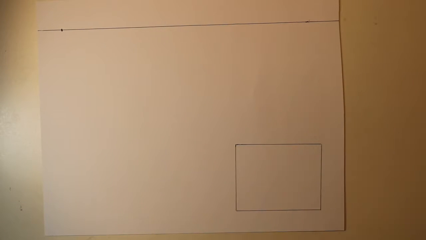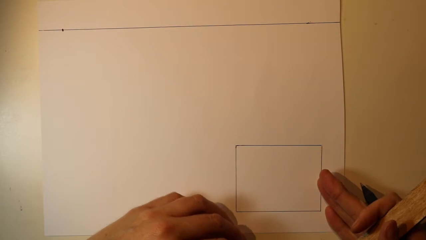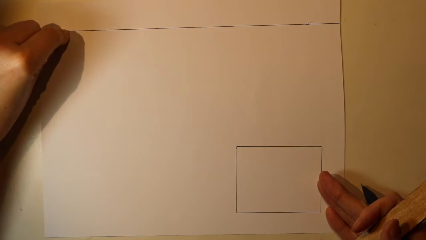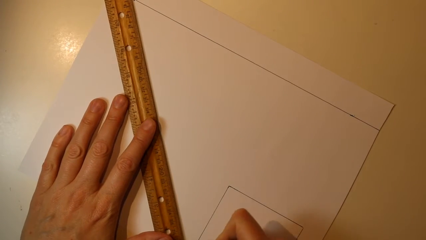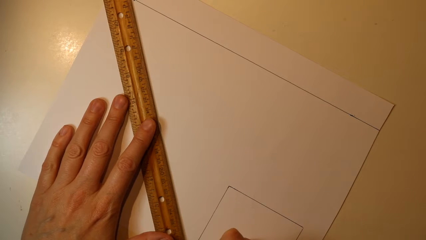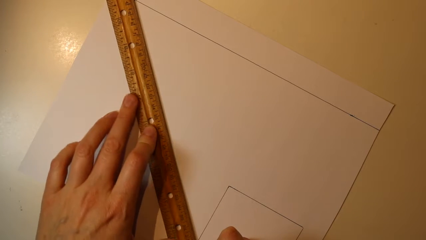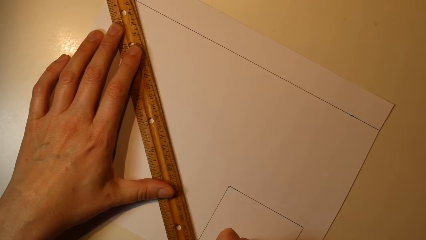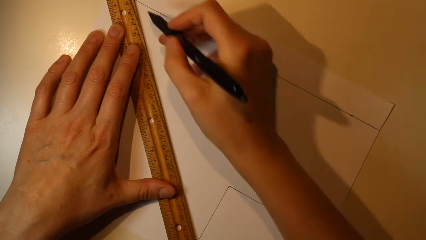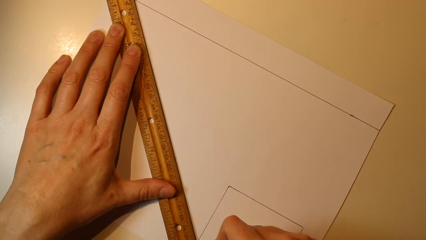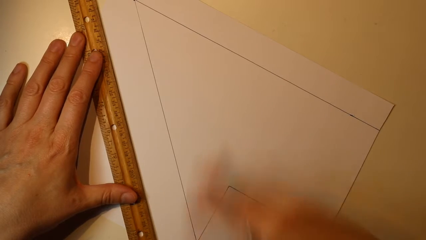Next, you're going to make the lines that go back in space to the vanishing point. They call that the vanishing point because all of the lines on an object run back to that point and they vanish back there. So I'm going to put my pen on the corner of my square, line it up with my vanishing point and then draw my line. There's the first one.